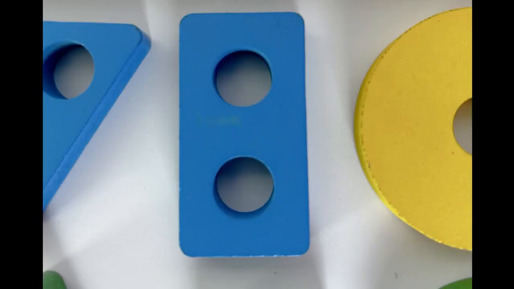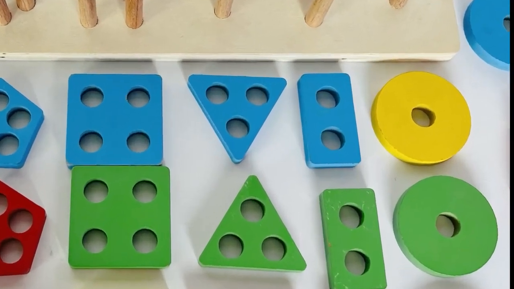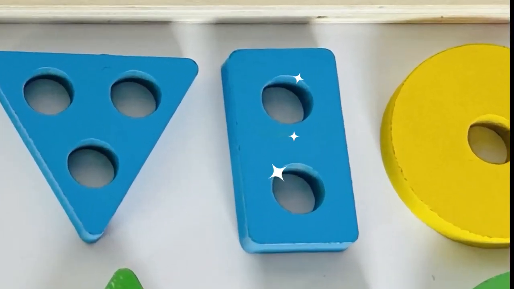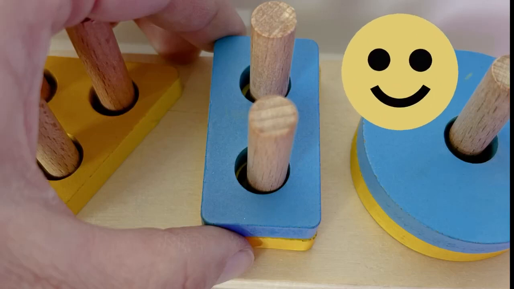We're looking for a blue rectangle. It's going to look like this. If we look at all of our shapes, do you see a blue rectangle anywhere? You did it again. That's it. Correct. A blue rectangle. Let's get it back on our puzzle.